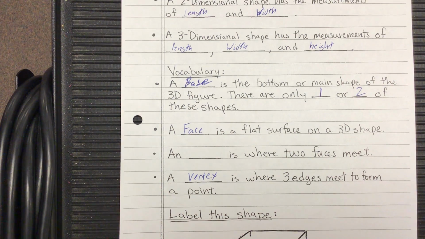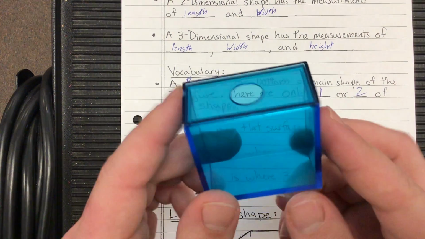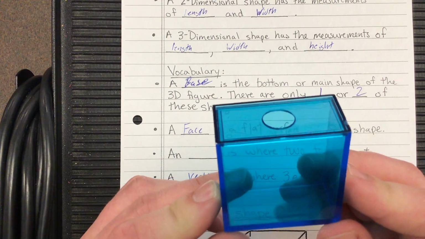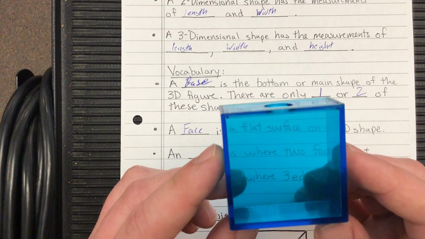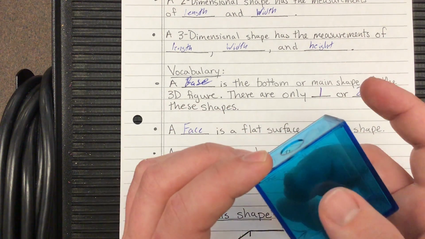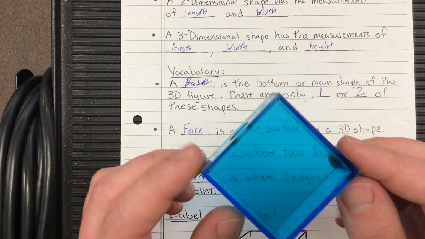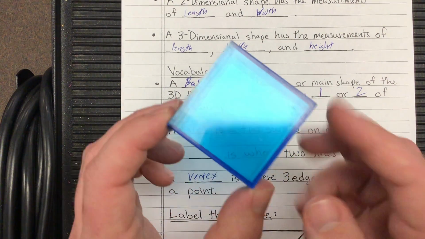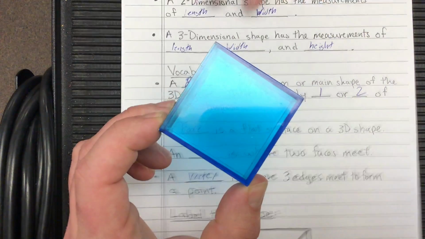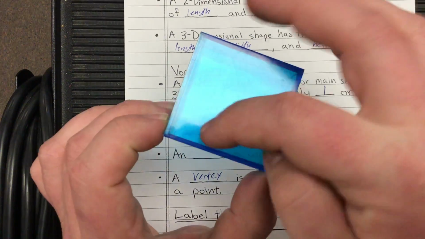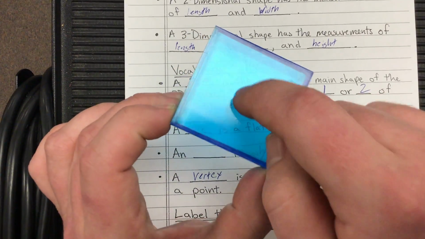So let's go back to bases a little bit. You said there's only one or two bases, right? There's one or two bases, and those bases are going to be the same. So which sides on this would be the bases? The big ones, right? Not the triangles, these are squares. If we look at it, these are the triangle faces, and that's a square. So these two sides are going to be the bases on any shape.